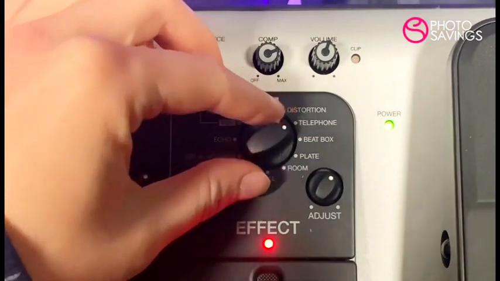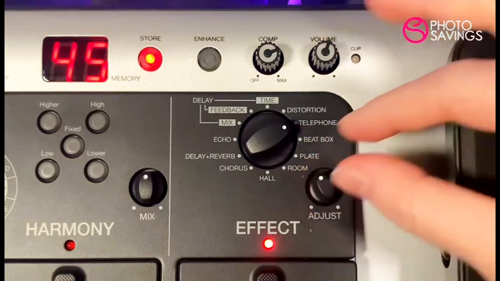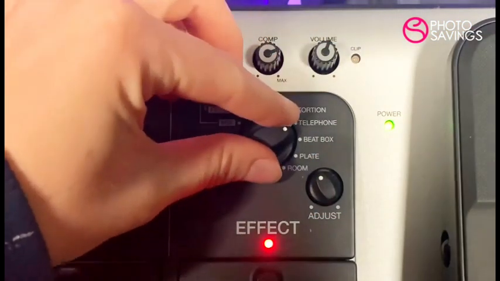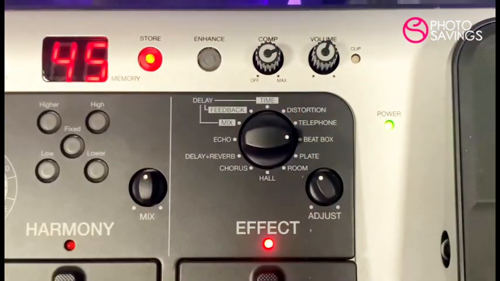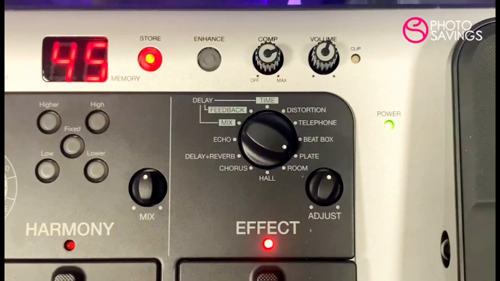Underneath is the telephone effect. This effect emulates a retro-like telephone. The adjust function controls the frequency band. The beatbox effect creates impact for beatboxing. The adjust knob will boost the amount of the effect. Next is the plate reverb effect, which will create a plate-like reverb. The adjust knob will change the reverb duration and the wet signal of the effect.